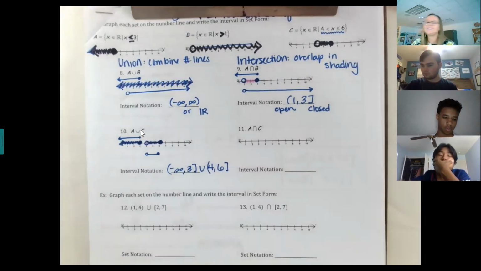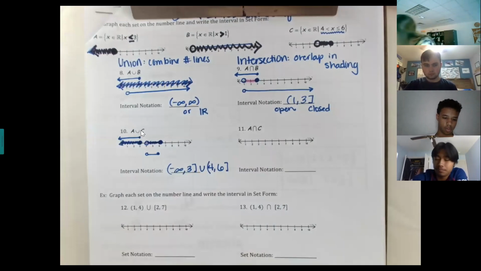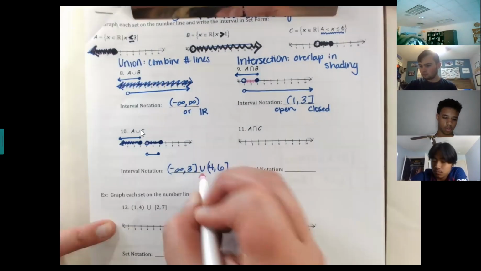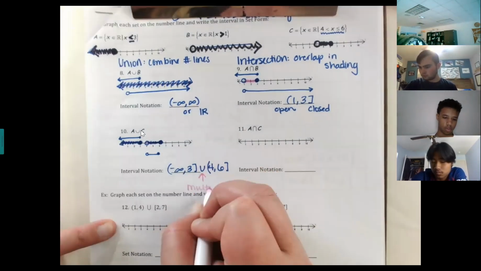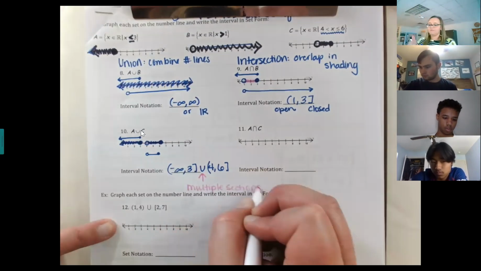So the U basically means, and you have another section besides that. You can use that to just say if you have multiple parts. So we can write that right here. Okay, that's if you have multiple sections.